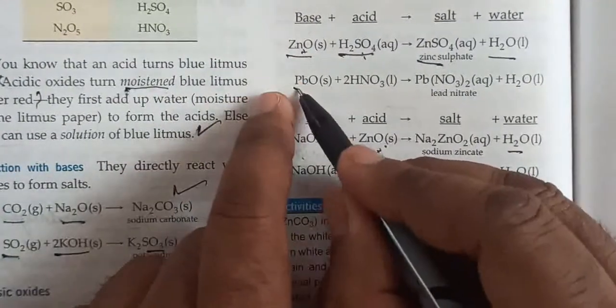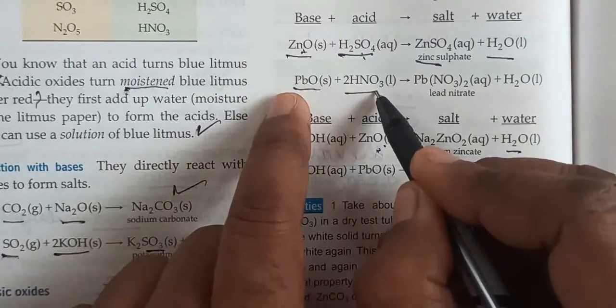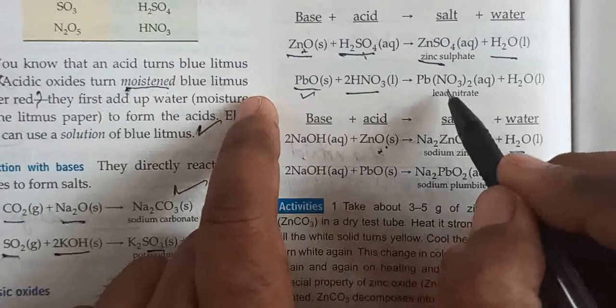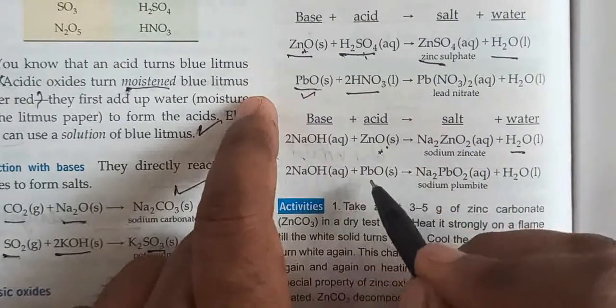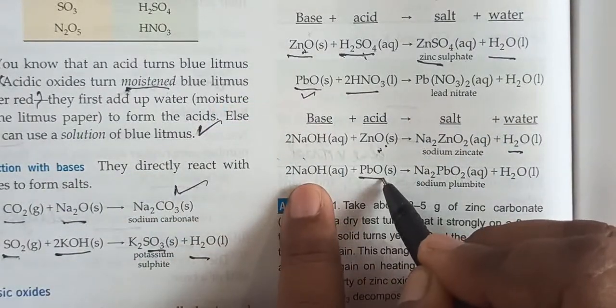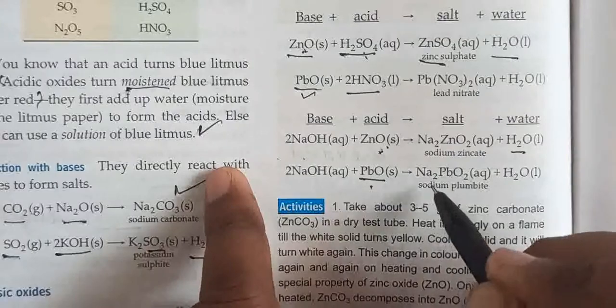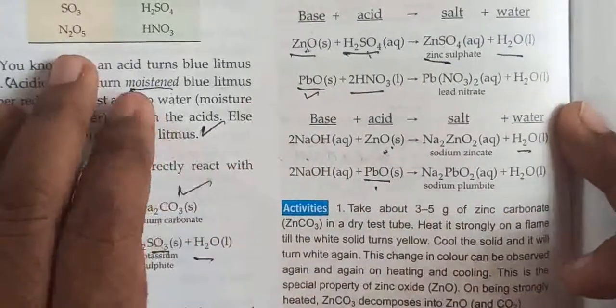Same way, when lead oxide reacts with acid, the behavior of lead oxide is like that of a base, forming salt and water, lead nitrate and water. The same lead oxide, when it reacts with a base, sodium hydroxide, a typical base, behaves like an acid, so it forms sodium plumbite and water.